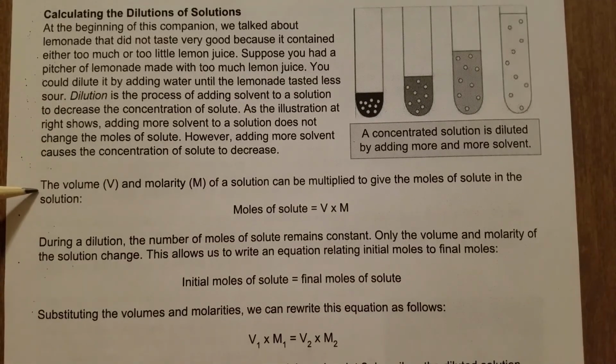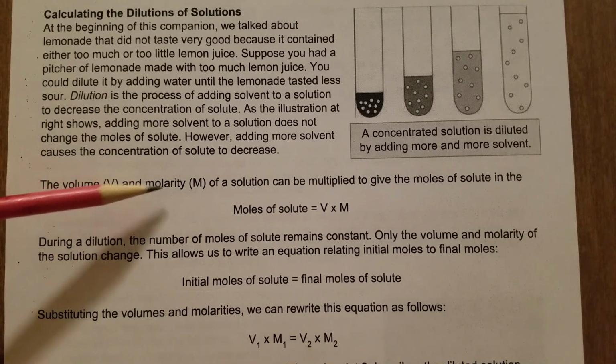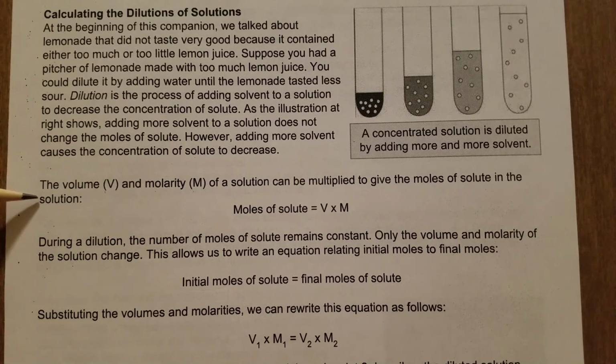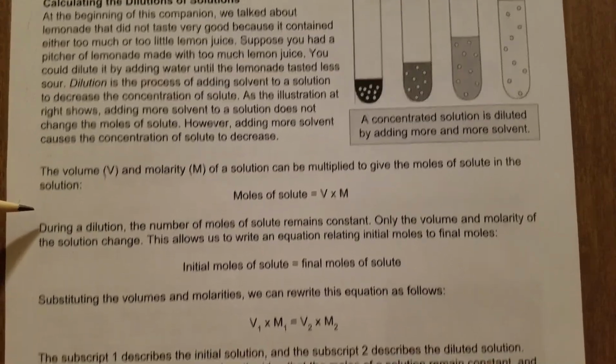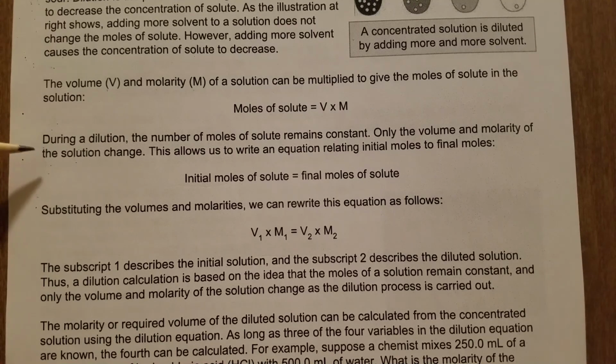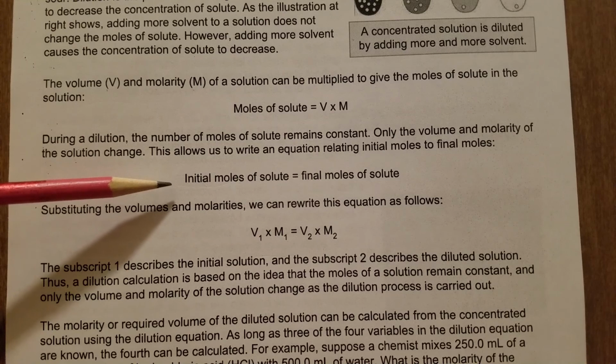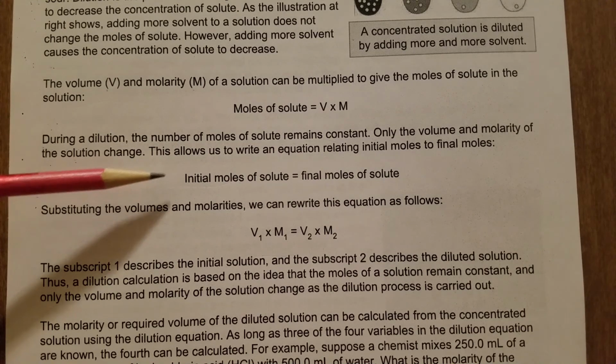The volume, shown with a capital V, and molarity, capital M, of a solution can be multiplied to give the moles of solute in the solution. Moles of solute equals volume times molarity. During a dilution, the number of moles of solute remains constant. Only the volume and molarity of the solution change. This allows us to write an equation relating initial moles to final moles. Initial moles of solute equals final moles of solute.